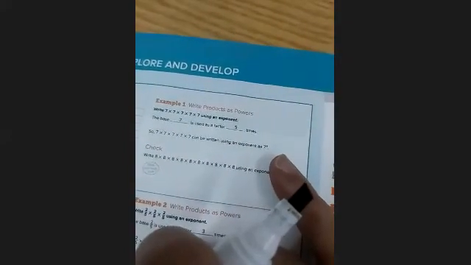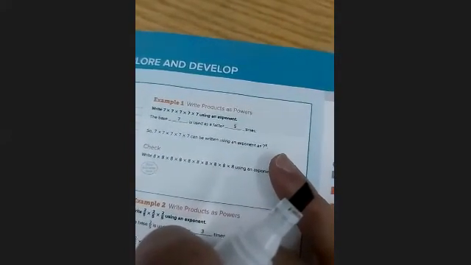You write 7 multiply 7 multiply 7 multiply 7 multiply 7. You use an exponent. What's the base? 7. And how many times? 5. Good.